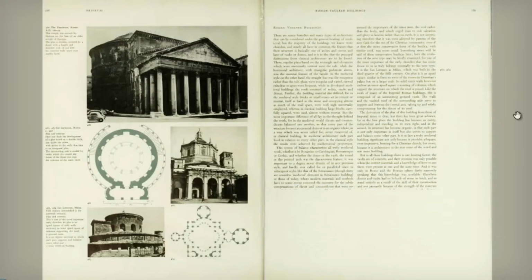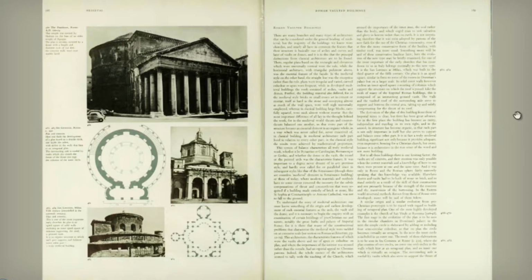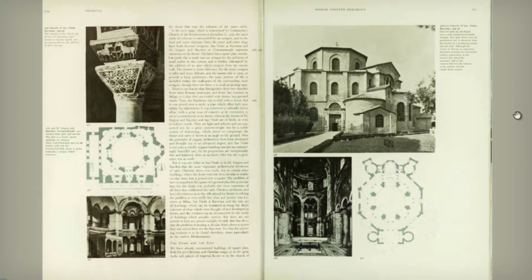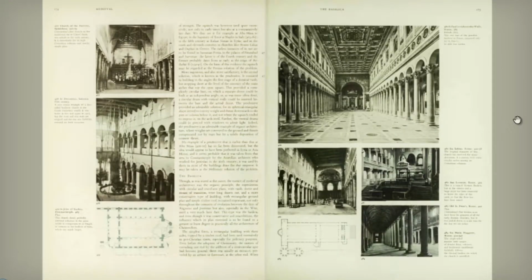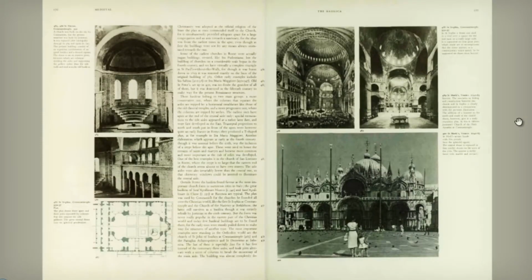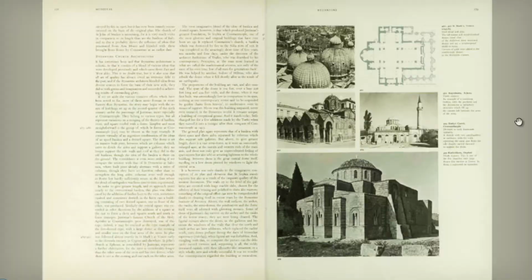The next one is going to be the medieval. We have the Roman vaulted buildings. There are a lot of beautiful floor plans of these buildings. It mentions the domes and then goes to the basilica, and then it explains the Byzantine architecture.